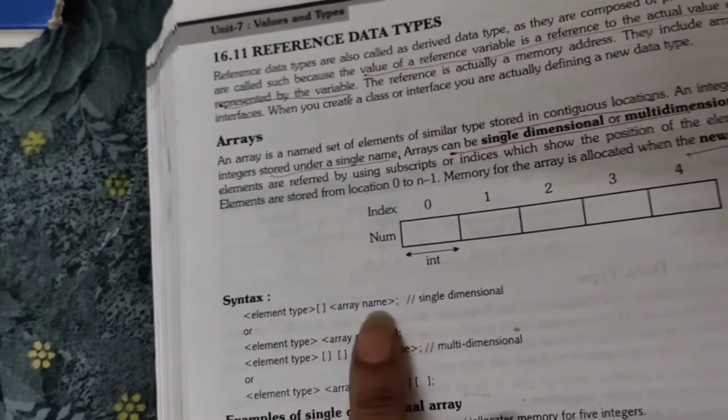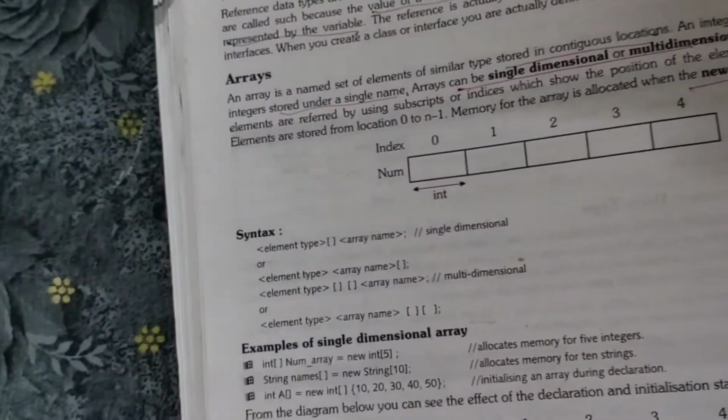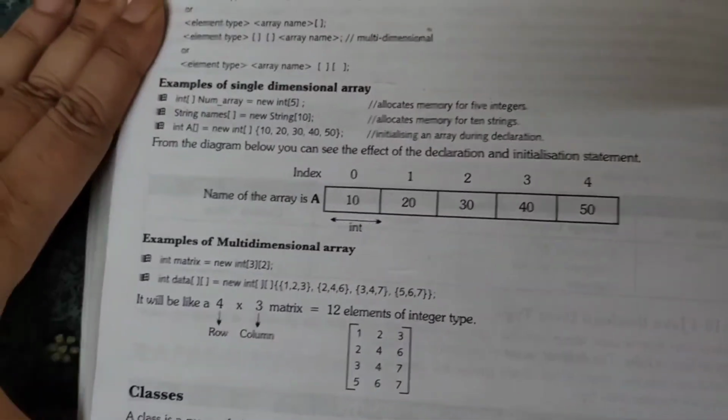Syntax is given here. First you need to mention the element type, then square brackets, then array name. Or there are different ways to represent your arrays. Here the examples are there. Please consider these examples. But as I told you, we are going to use arrays in your 10th class.